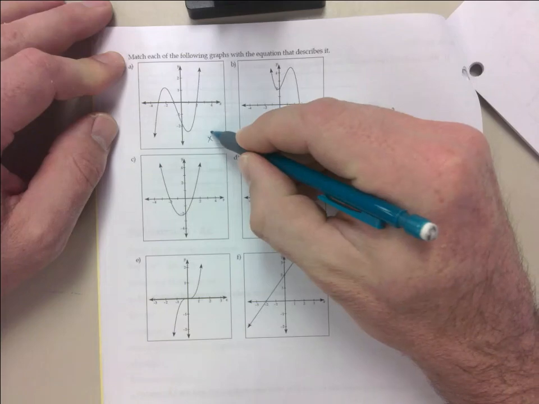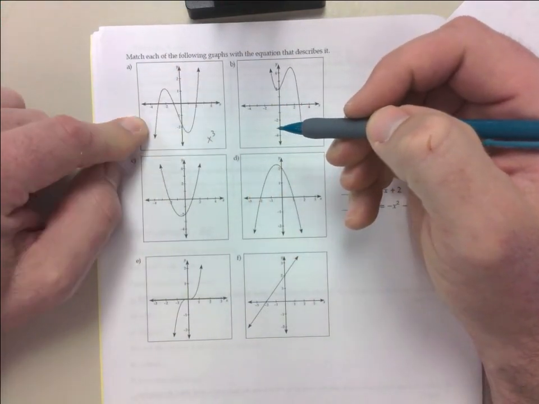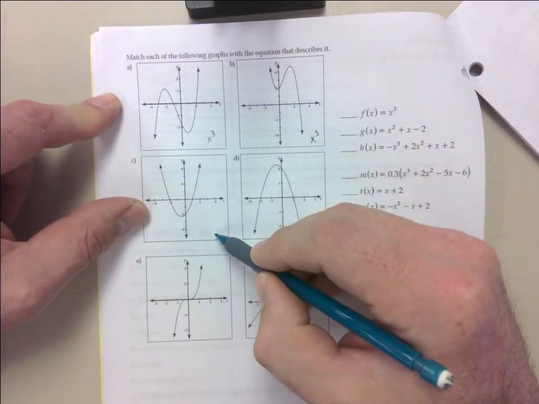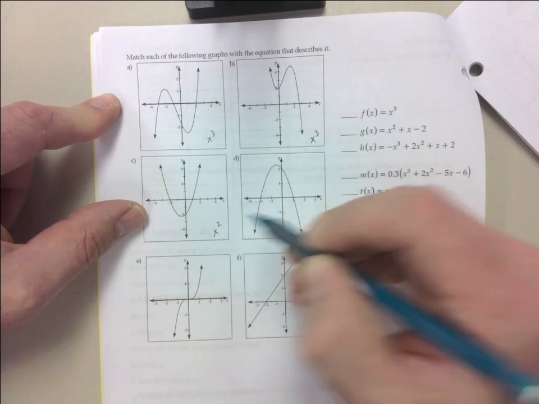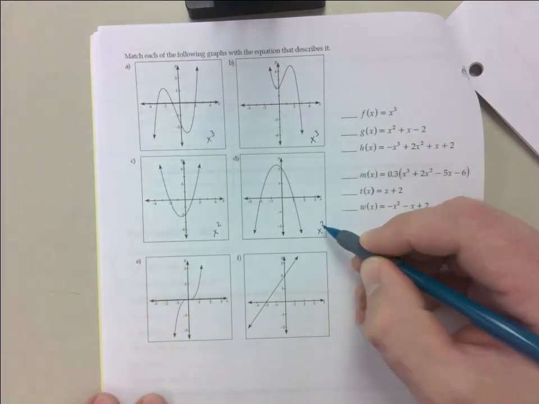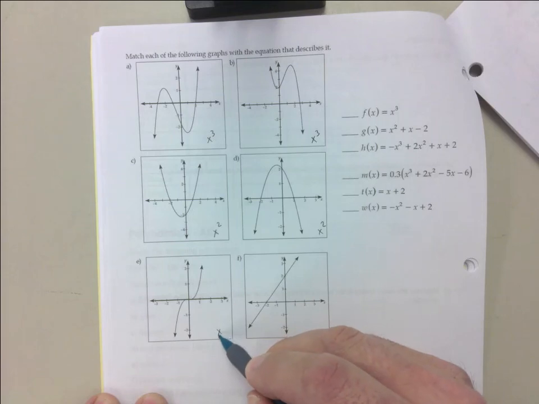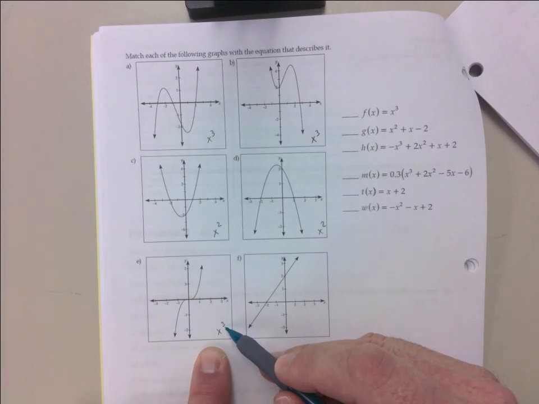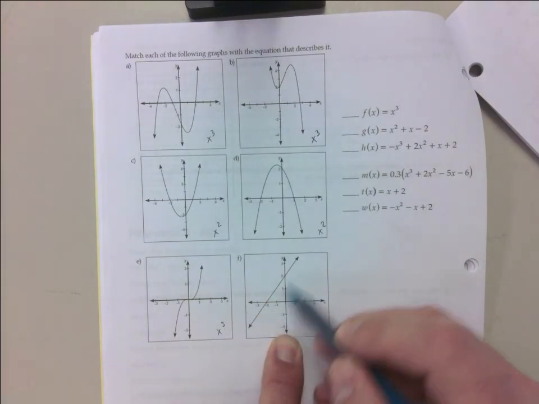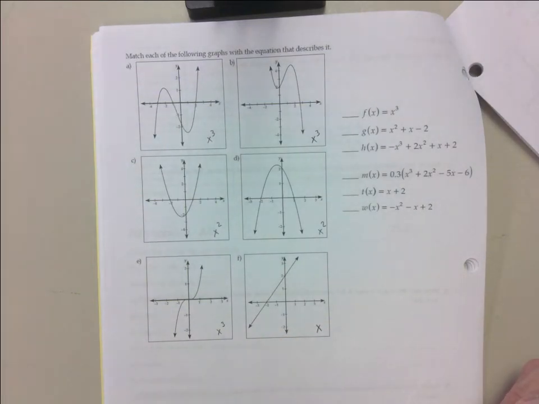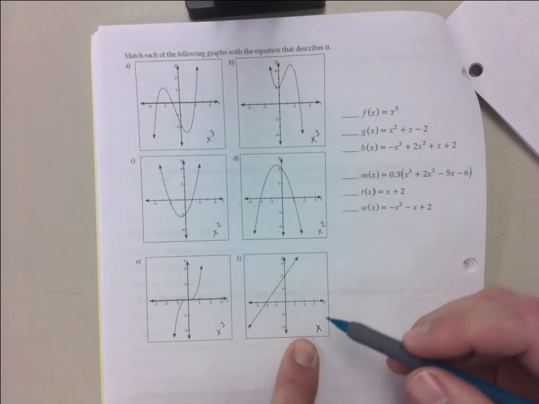This one is a cubic function, right? We noticed by the shape. So is this one, cubic. What's this one? Quadratic. Quadratic, right? This would be x squared. This one is cubic as well, x cubed, right? The last one here is linear, it's just x, right? So right away you can kind of narrow it down. We just have one linear. Let's take care of the linear one.